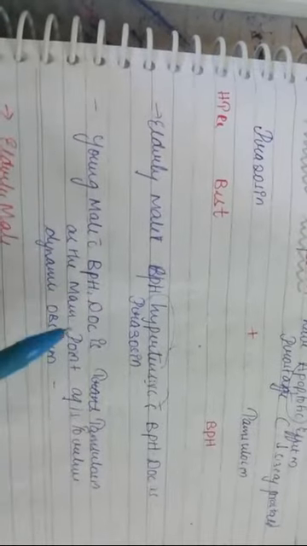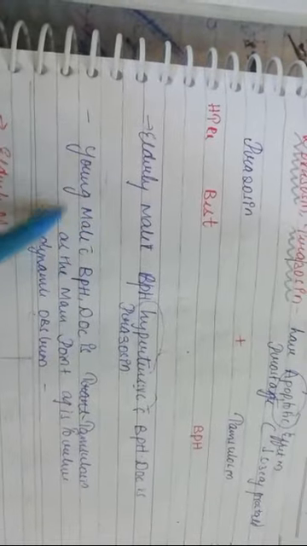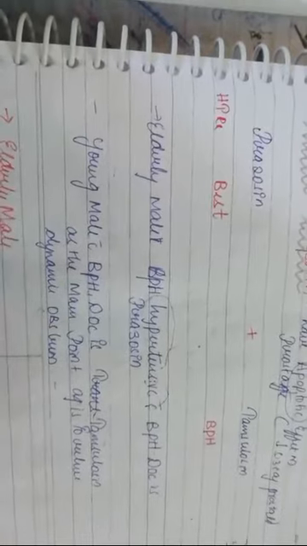For the young male with BPH, the drug of choice is tamsulosin, because the main point is to relieve the obstruction of the urine. So for that we're going to use tamsulosin. If it is an elderly male with BPH, we give tamsulosin. If it is a young male with BPH, we give tamsulosin. If it is an elderly male who is hypertensive, the drug of choice is prazosin. These are the important points you have to understand.